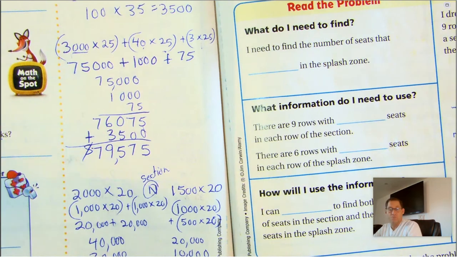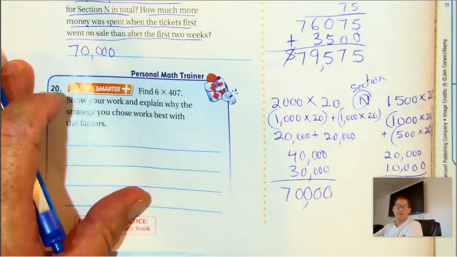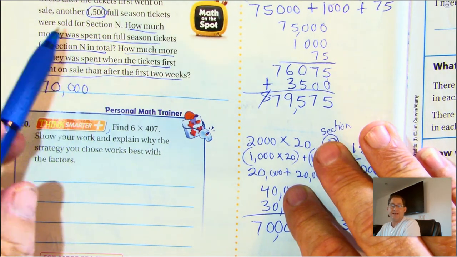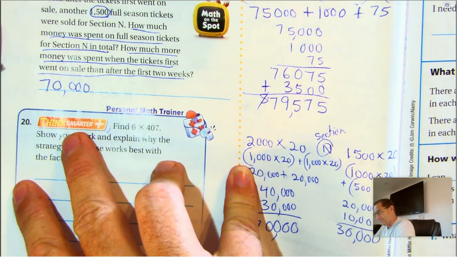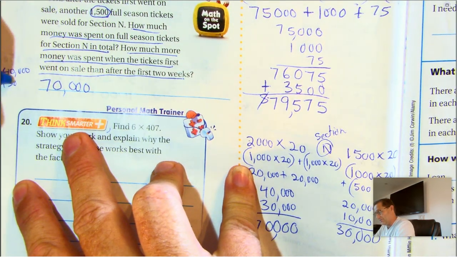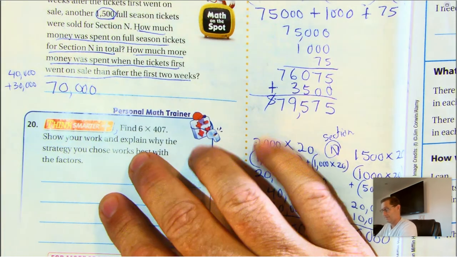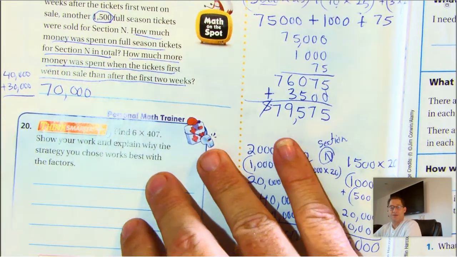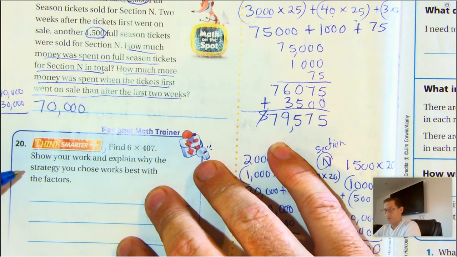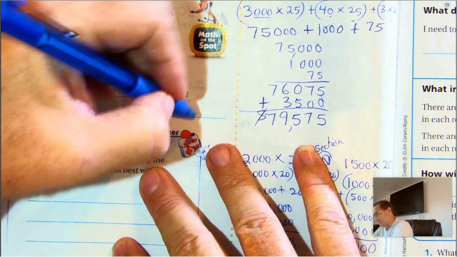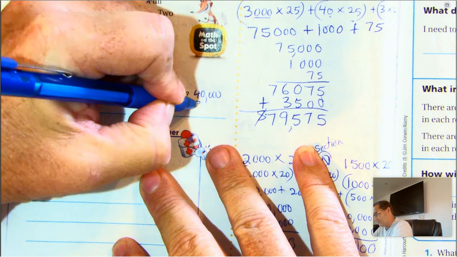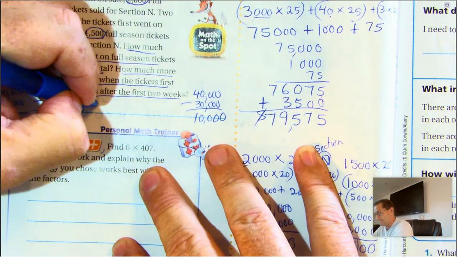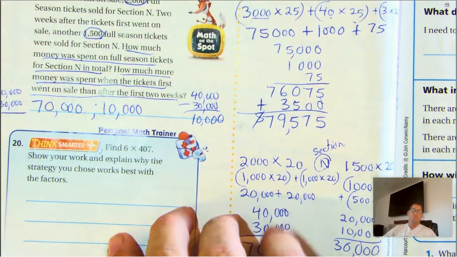So the first part of our question was, how much money was spent on full season tickets for section N in total? 40,000 plus 30,000. So that gives us 70,000. How much more? So now I'm going to subtract, right? How much more means subtract. When they first went on sale, we have our same numbers here, 40,000, but we're going to subtract 30,000. So 10,000. 10,000 more the first weeks.